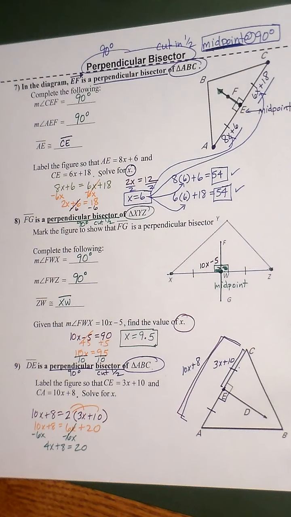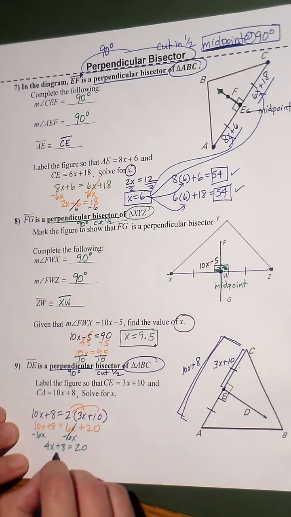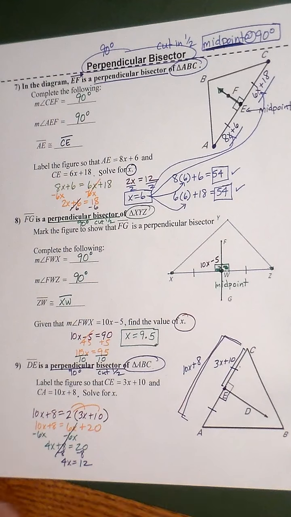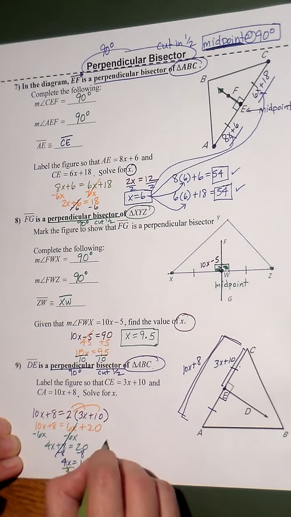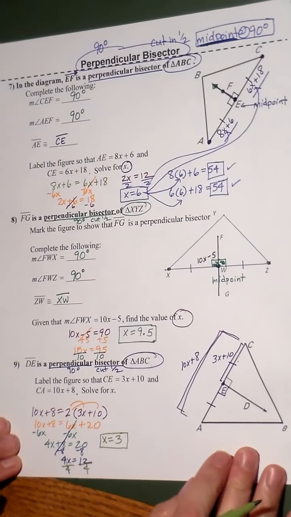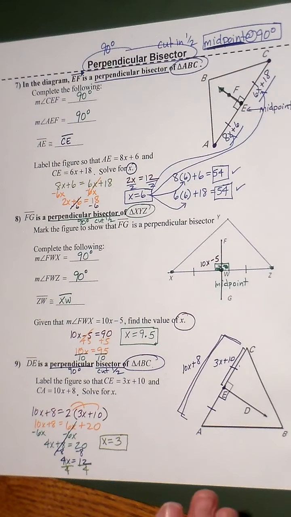Then I need to move the 8. This is so much fun. I'm going to subtract the 8. So 4x equals 12. And then I've got one more step. One más. So divide by 4. So x equals 3. And that's all you need because that's all you're doing is solving for x.